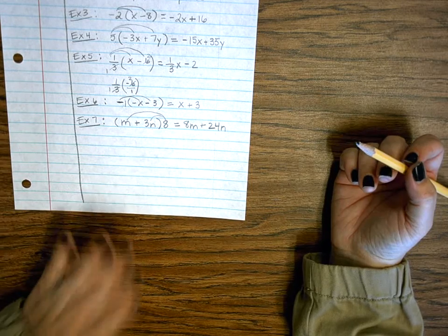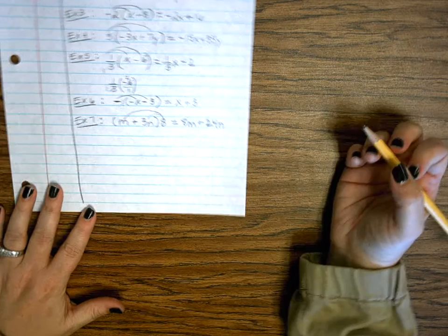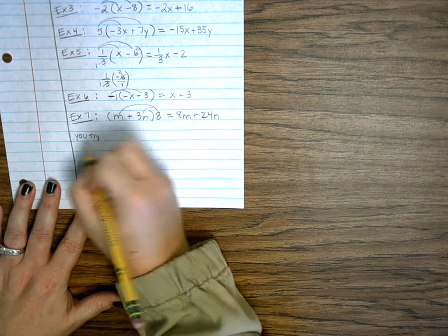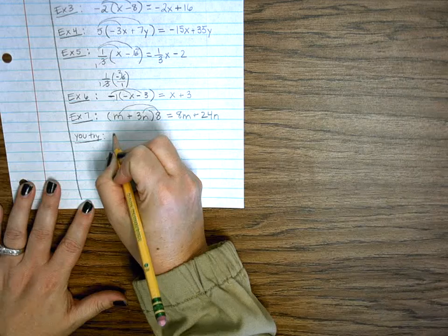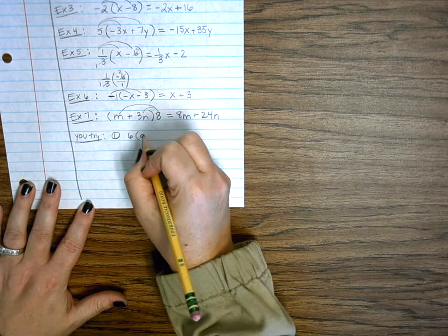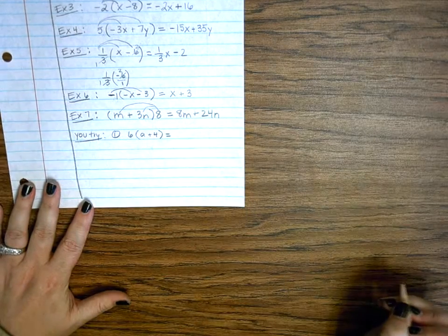Okay, I'm going to give you guys several U tries to make sure you have it, and then we're done with notes, okay? So these are all the U tries. The first one, 6 times a plus 4 in parentheses. Just raise your hand when you think you know.